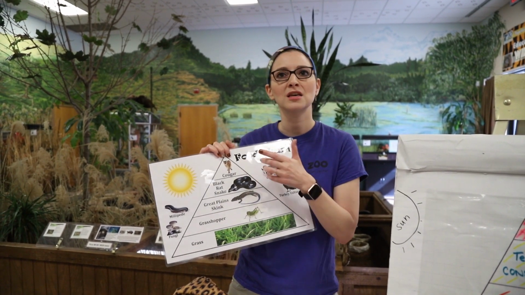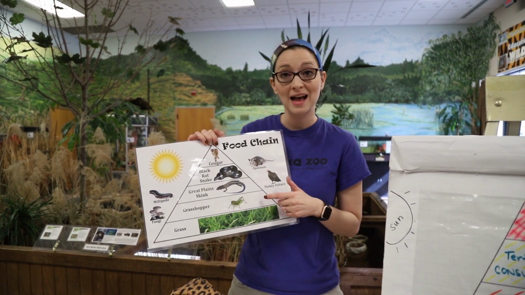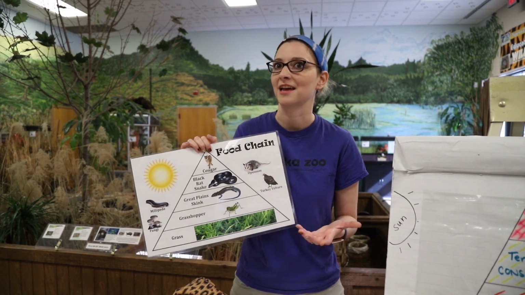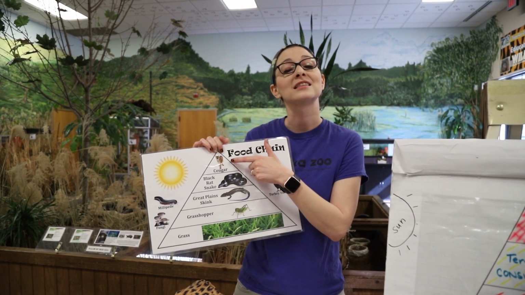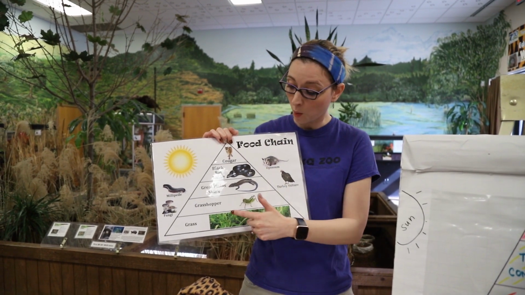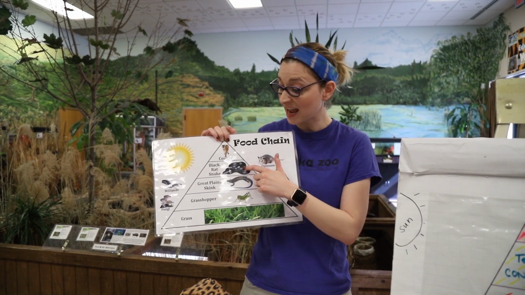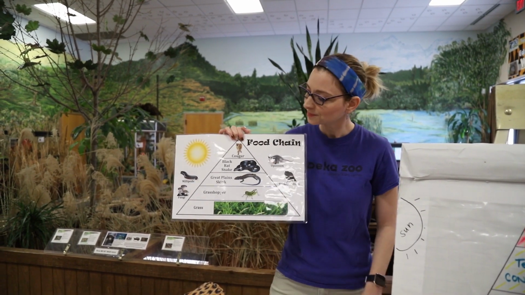So mountain lions usually only have 1, 2, 3 cubs at a time, whereas bugs can lay hundreds or even thousands of eggs. So the higher up on the food chain they are, the fewer babies they have, because we need more energy at the bottom, that's why it's bigger, to sustain smaller numbers of animals at the top.